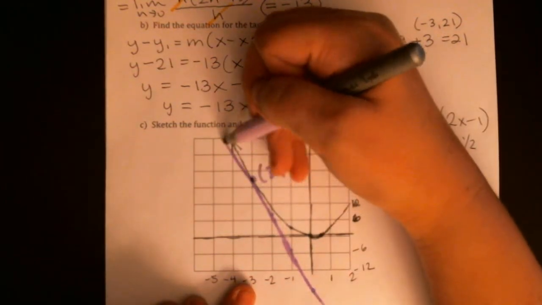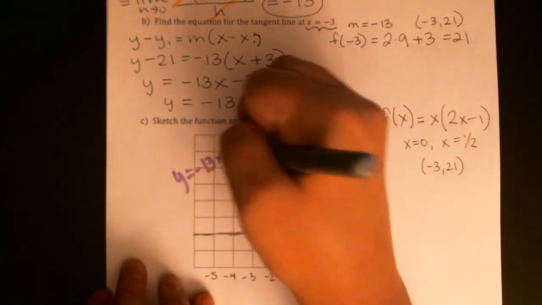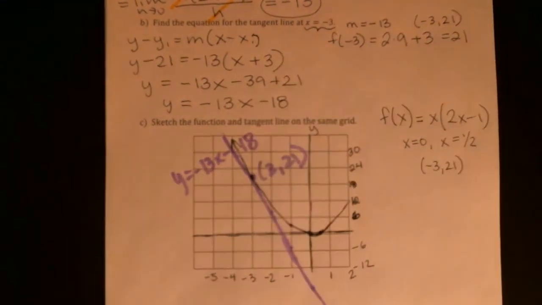So this is supposed to be my tangent line, y equals negative 13x minus 18. And I believe it. It looks reasonable to me. You can also check that on your calculator, but there's sort of a rough sketch to see what's going on, and it looks believable.